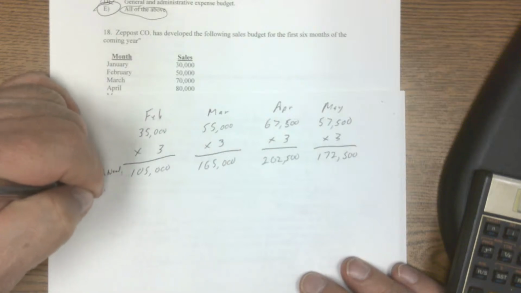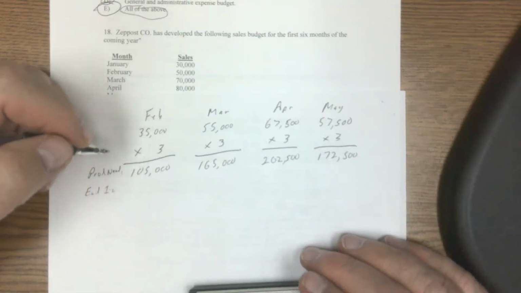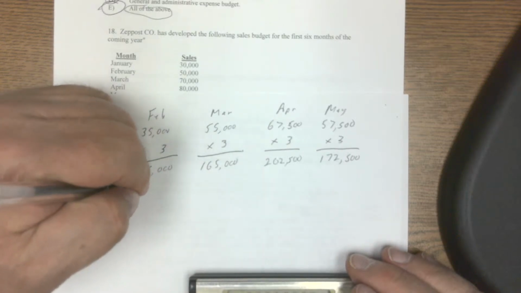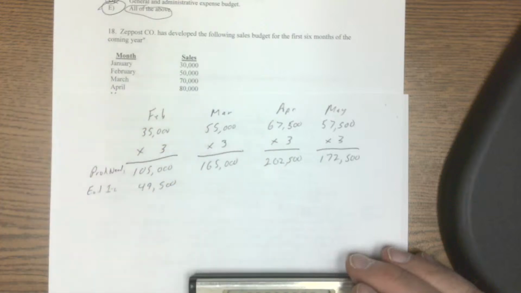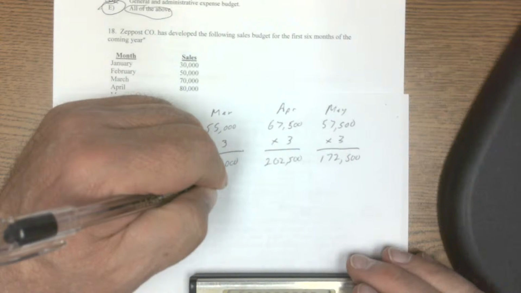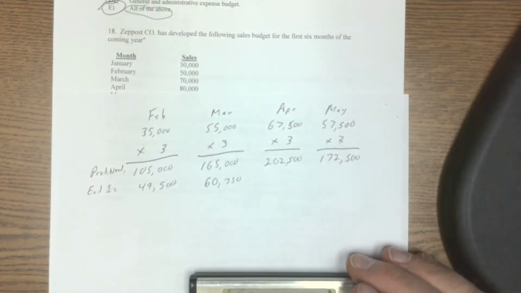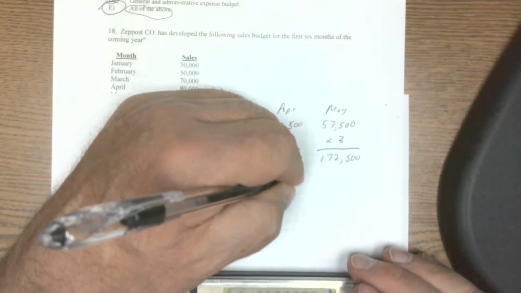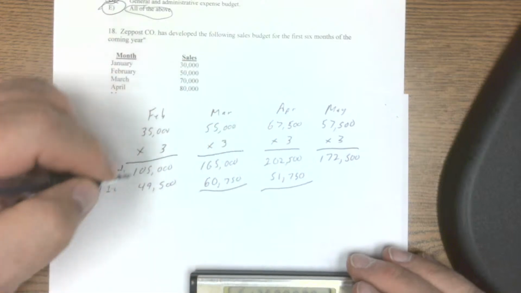Then we need the ending inventory, which is 30% again. $49,500, $60,750, and $51,750.